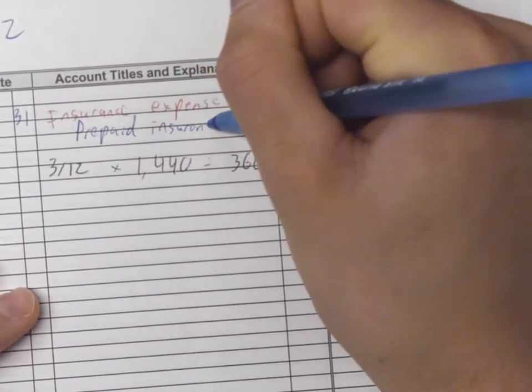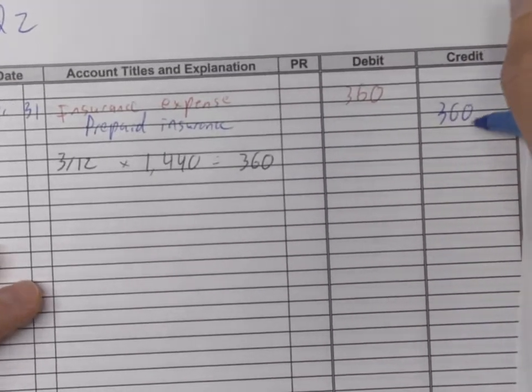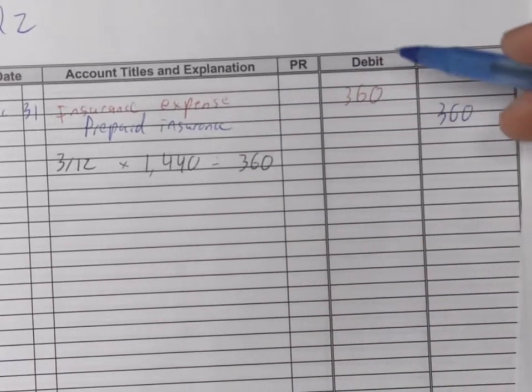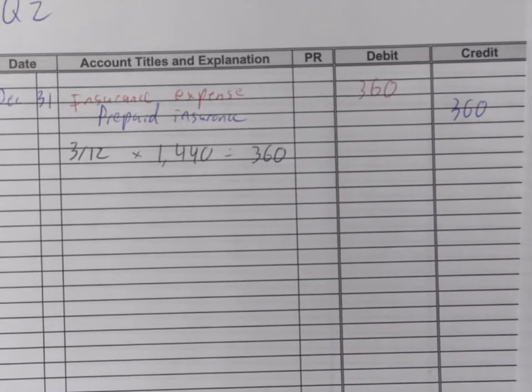Are you using the right sheet? Sorry? Are you using the right sheet? Yeah, so these are journal entries, this sheet here. What are these ones for again? That should be for balance sheets or income statements.